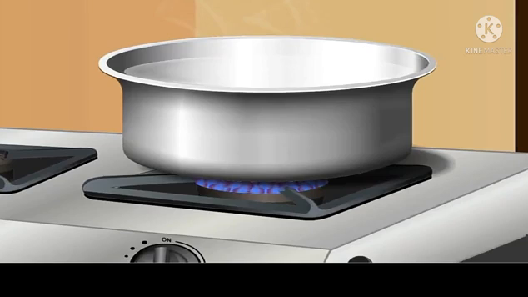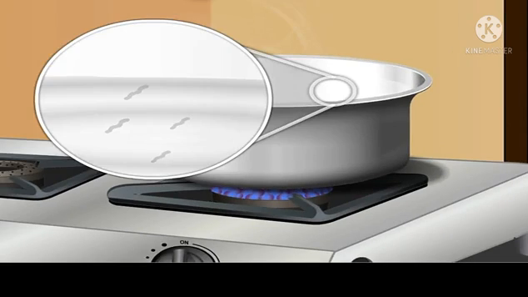At such times, we need to boil the water that has been cleaned by settling and filtration. Only then does it become safe for drinking. Boiling the water kills the microorganisms in it and prevents disease.